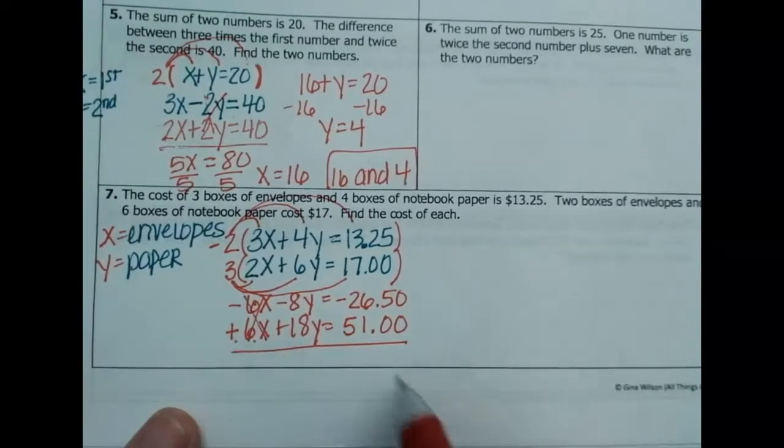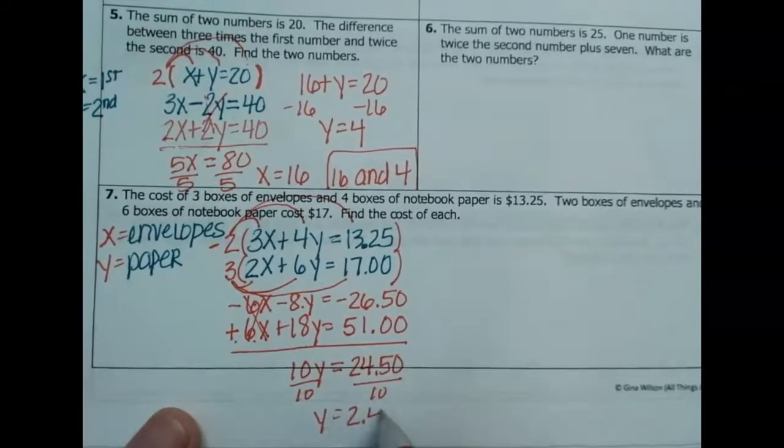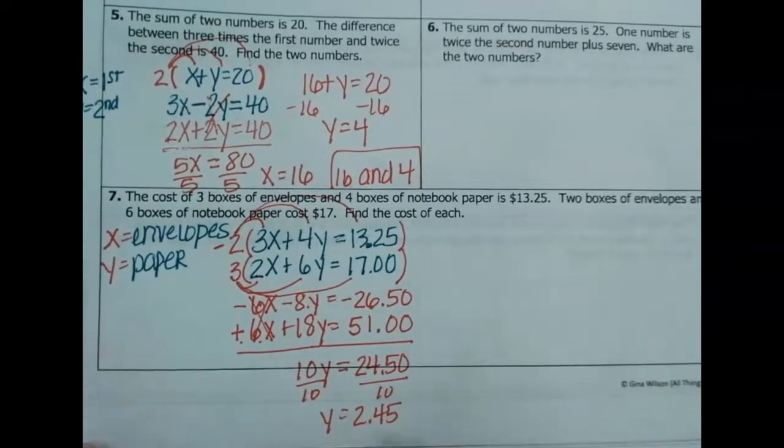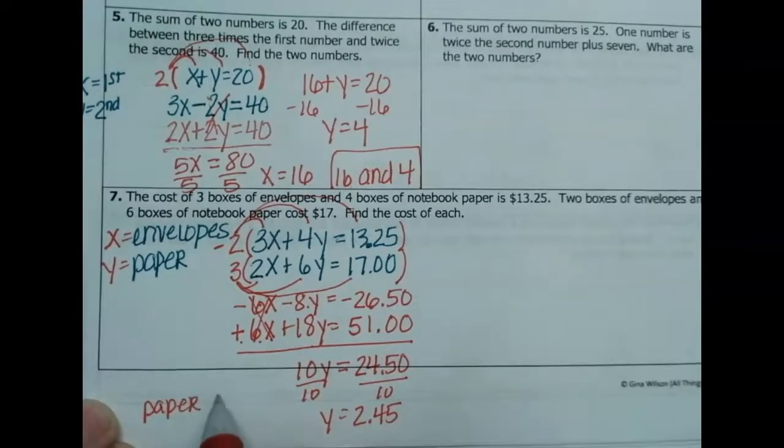That cancels out. Negative 8y plus 18y is 10y. Negative 2650 plus 51 is 2450. When I divide both sides by 10, I get y equals 2.45. So what that means is paper costs $2.45.